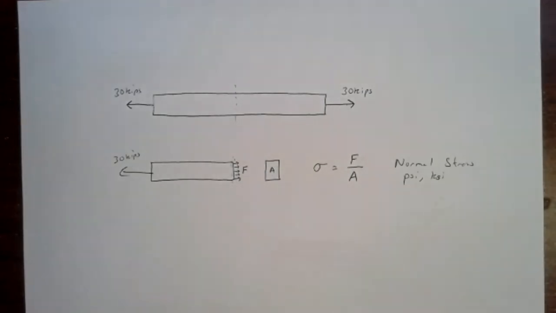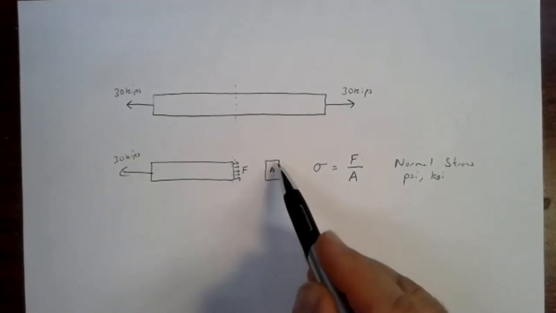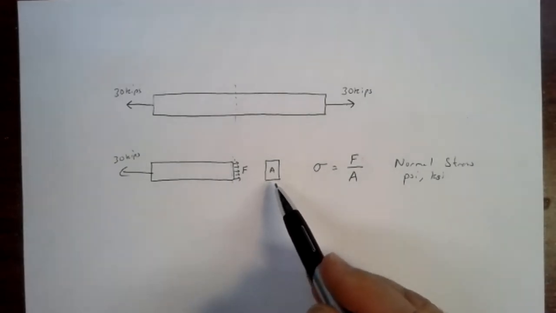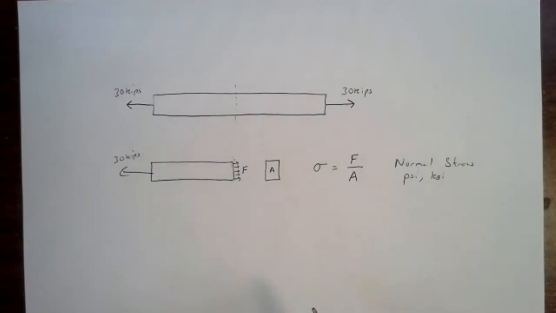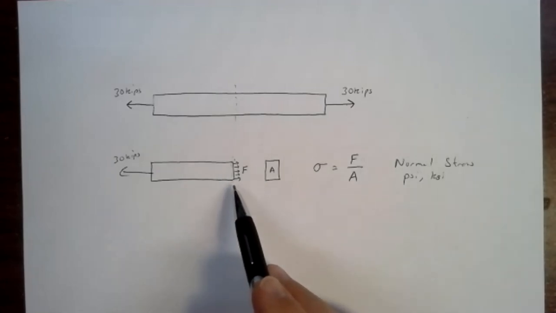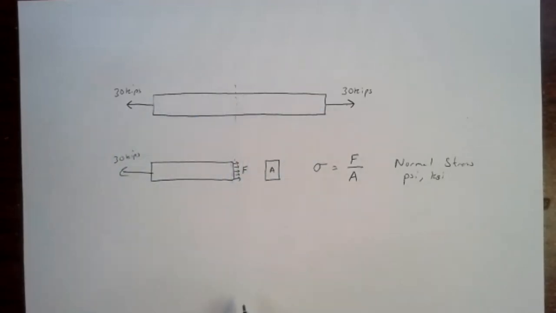Now, the smaller we make this area, the higher the stress becomes. And last time we talked a little bit about the fact that stresses in materials have limits. Each material has a yield stress and an ultimate stress. If this area is somehow reduced, then the stress that is encountered in the material is automatically higher, even if the forces are the same.